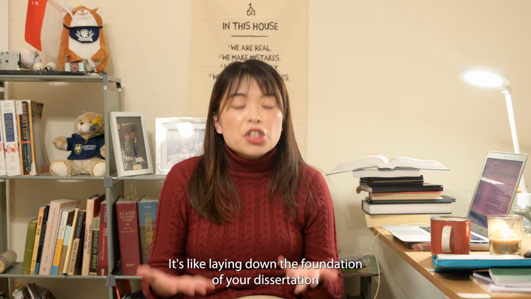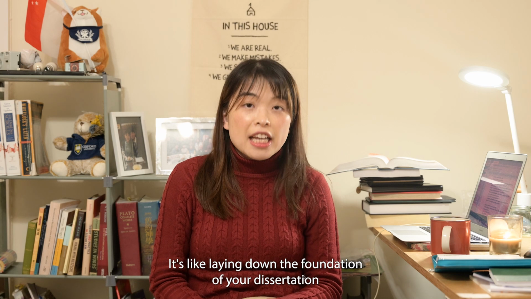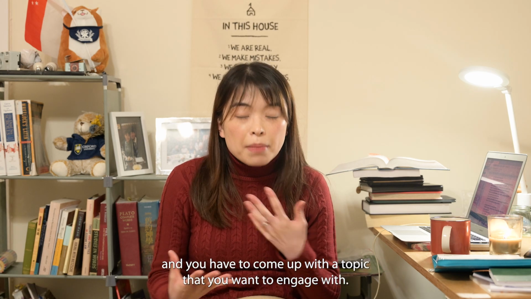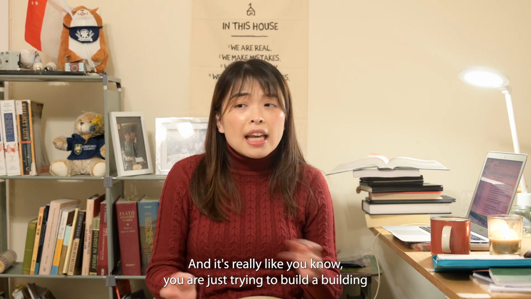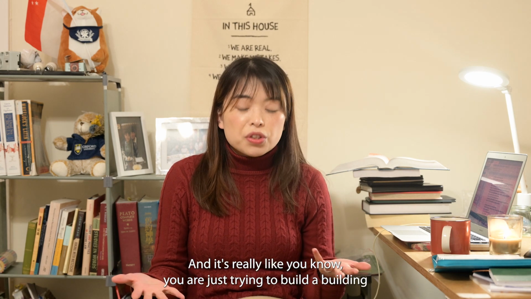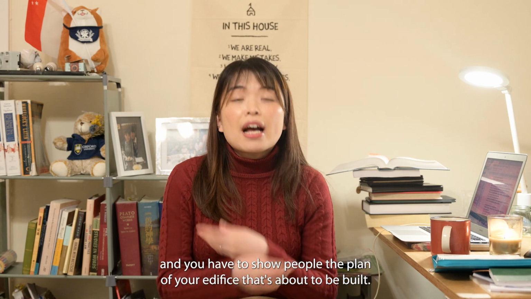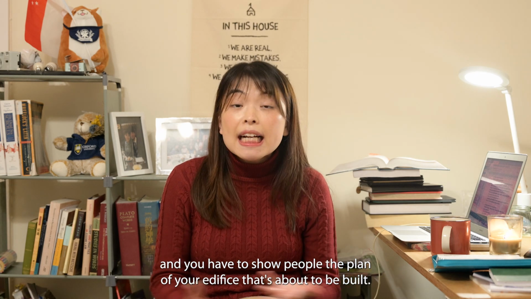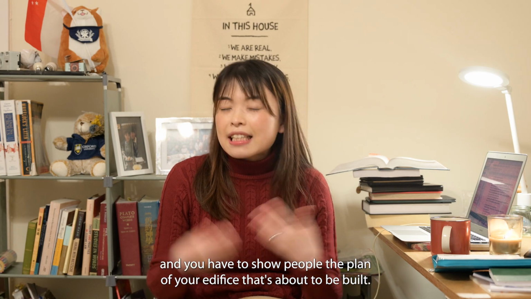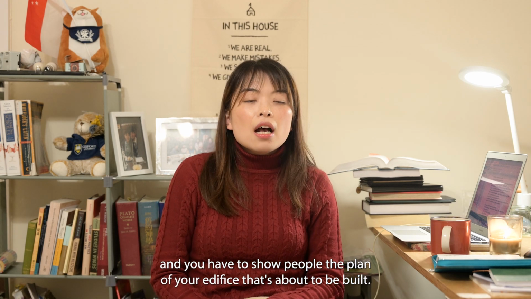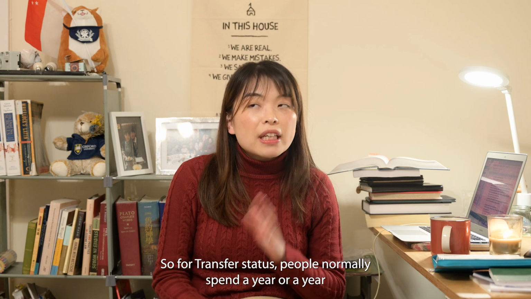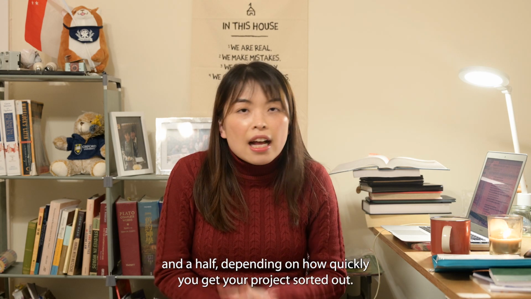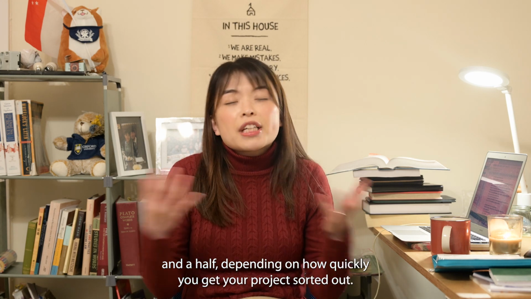It's like laying down the foundation of your dissertation, and you have to come up with a topic that you want to engage with, and it's really like you're just trying to build a building, and you have to show people the plan of your edifice that's about to be built. So for transfer status, people normally spend a year or a year and a half, depending on how quickly you get your project sorted out.